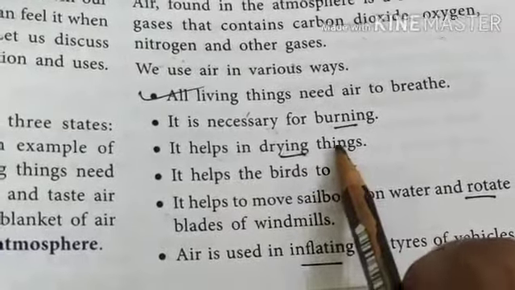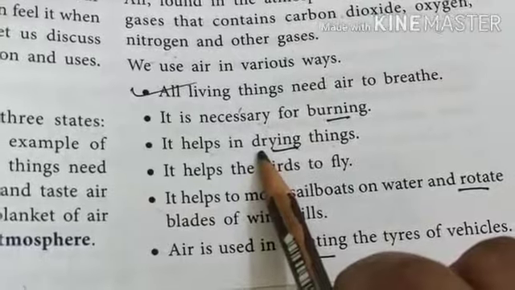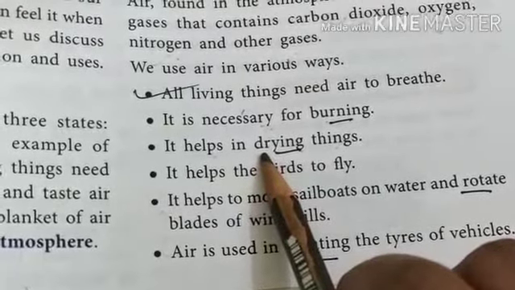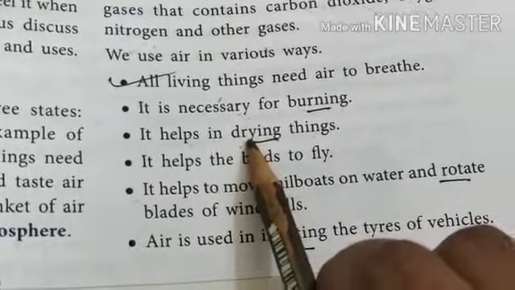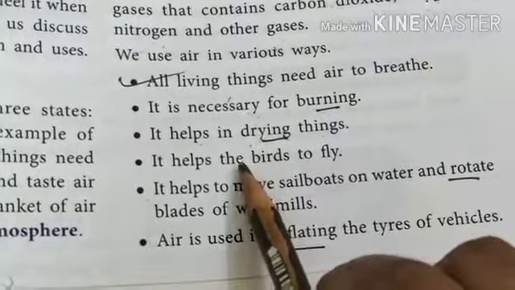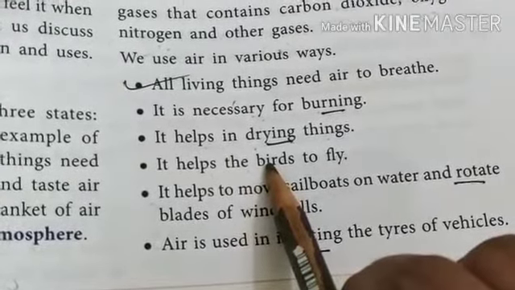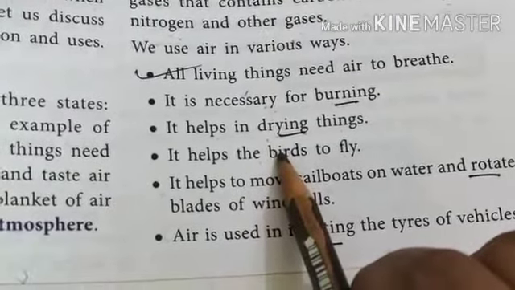You must have seen your mother put the wet clothes outside, and if the air is blowing, then the clothes dry easily. Then next, it helps the birds to fly. The birds can fly with the help of air.